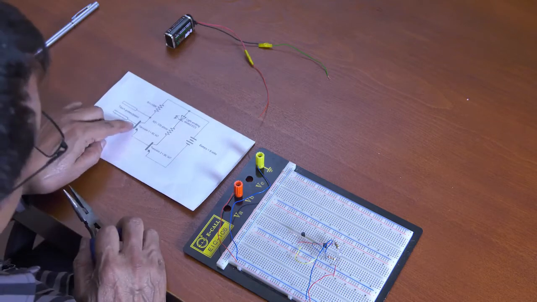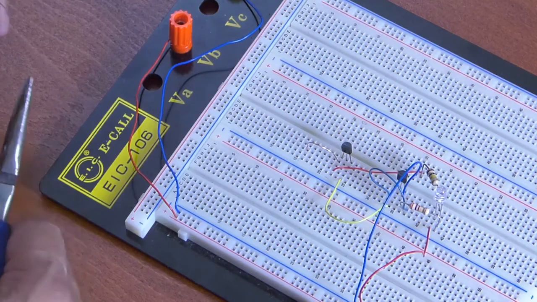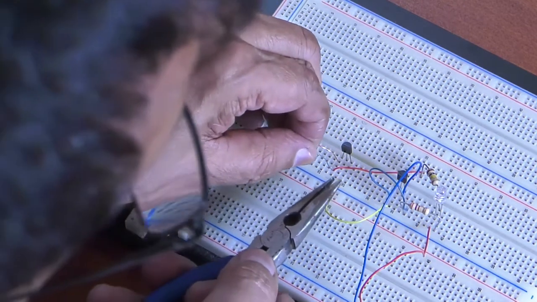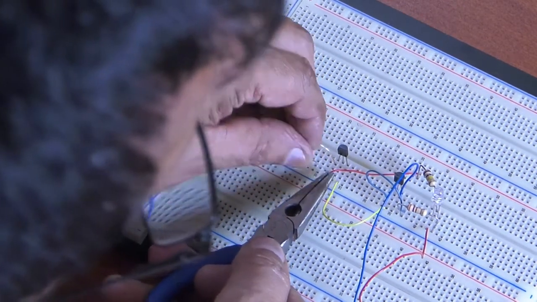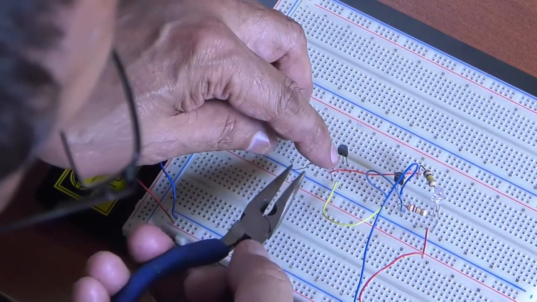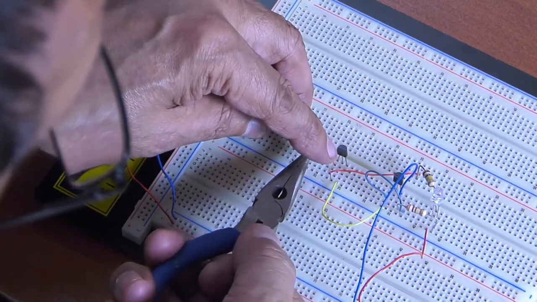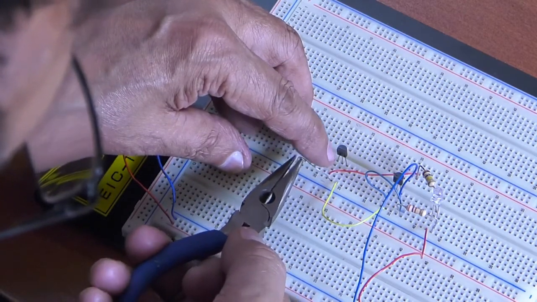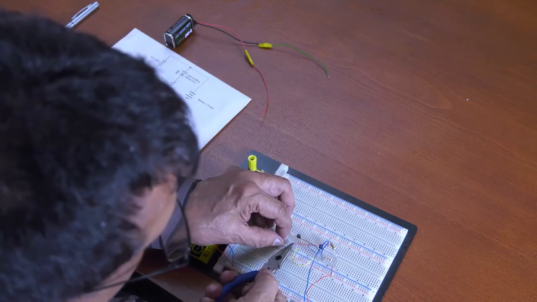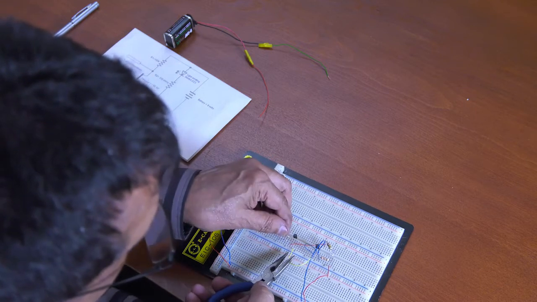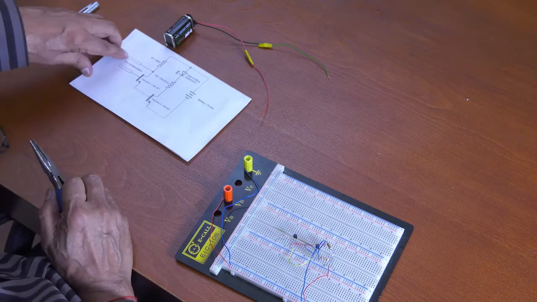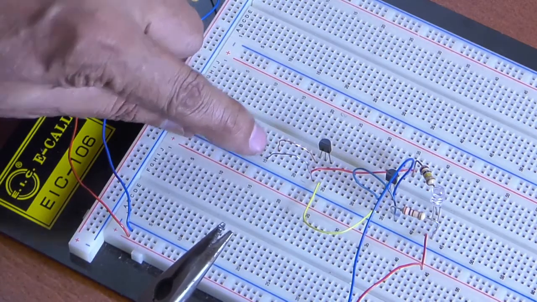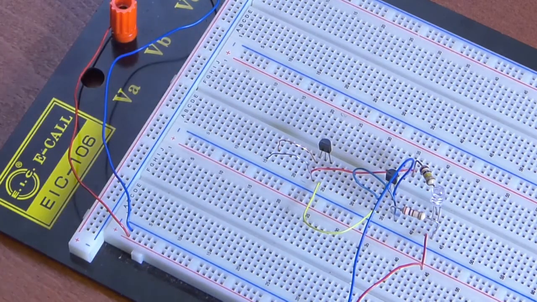The other touch point is on the base. Please ensure that these don't touch. Sometimes you can make a mistake and put it on the same 5 input rail.